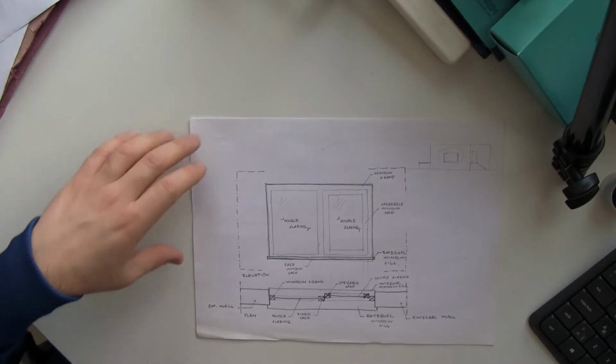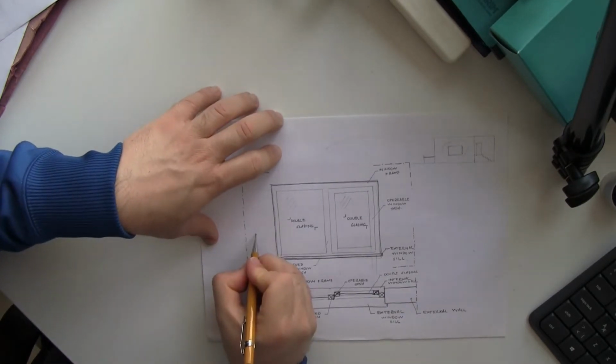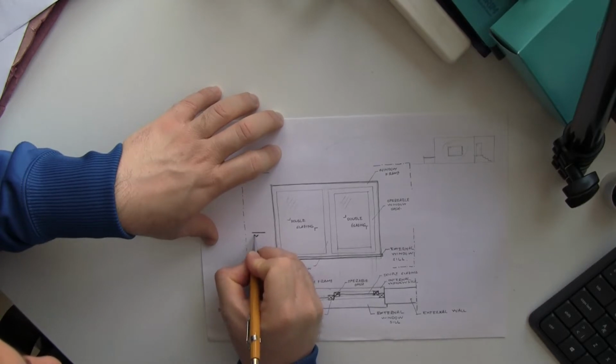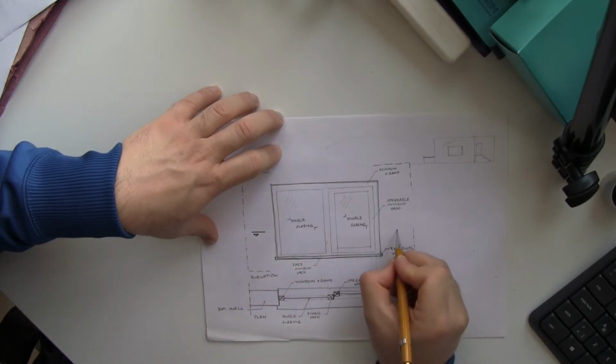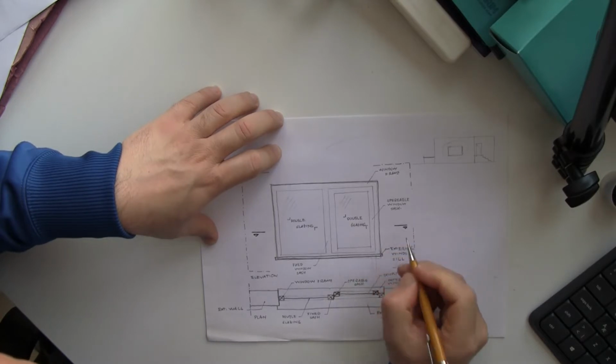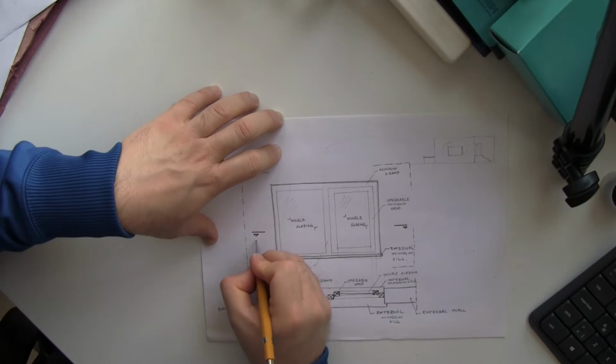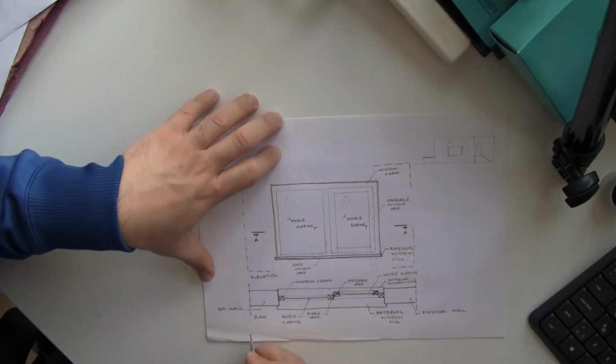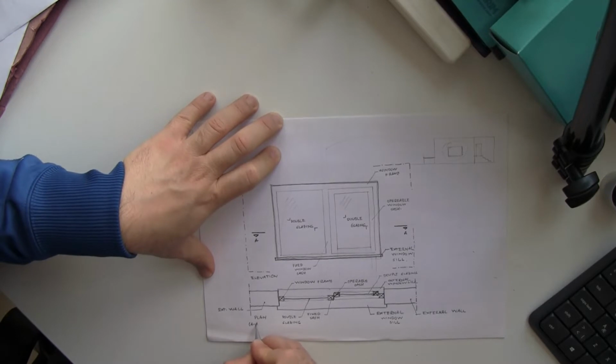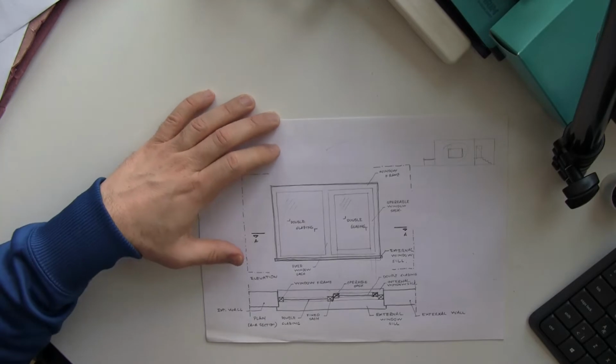Okay, now I'm going to put here a mark like this, and I will say that this is A, and in parentheses I will write here AA section. That's a plan. Plan is also a section, a horizontal section.